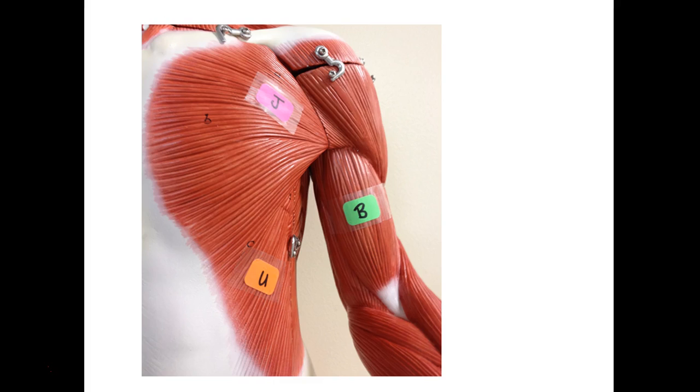We have the big fan-shaped muscle of the chest, big J. What is the name of that muscle that's labeled big J? Look at the frontal aspect, or anterior aspect, of the upper arm. This is the muscle that helps you to flex your arm. It has two heads. So put big B by the muscle that you think is labeled big B.